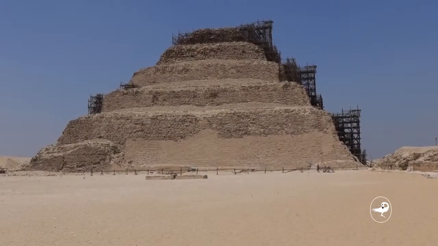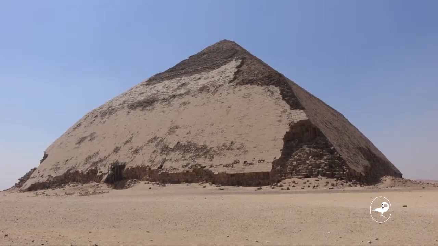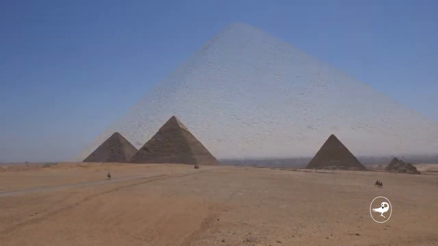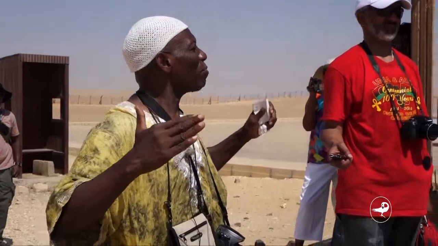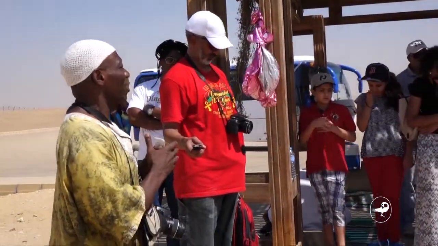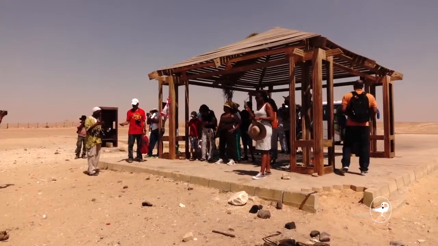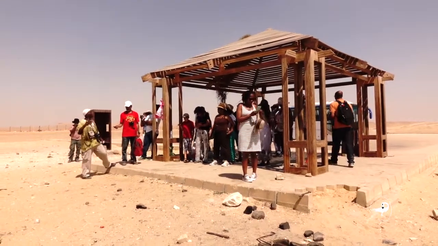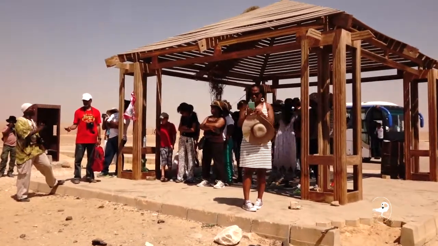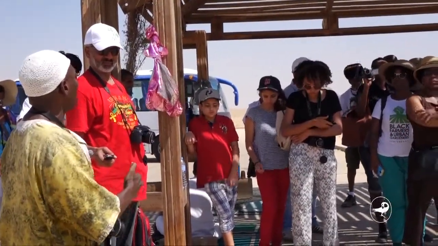It didn't just happen overnight. It took, as a matter of fact, from the step pyramid of Saqqara to the pyramids at Giza, approximately one century of building before they were able to master all of the techniques, the architectural tectonics of pyramid building. So pyramid building has its precedence in a long line of architects.